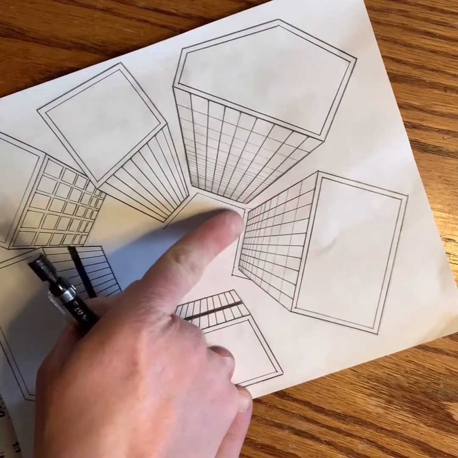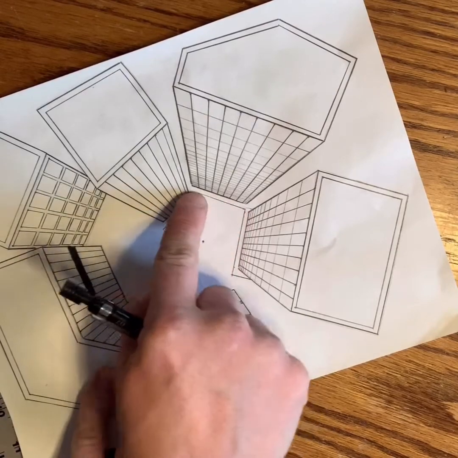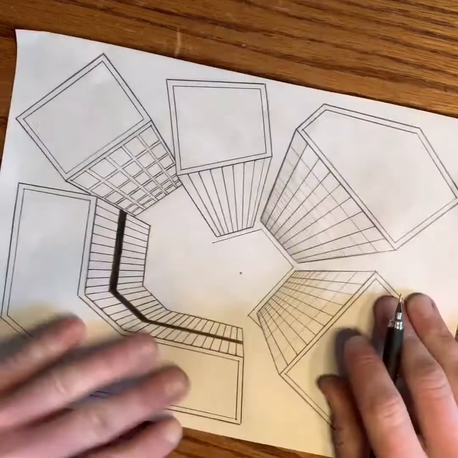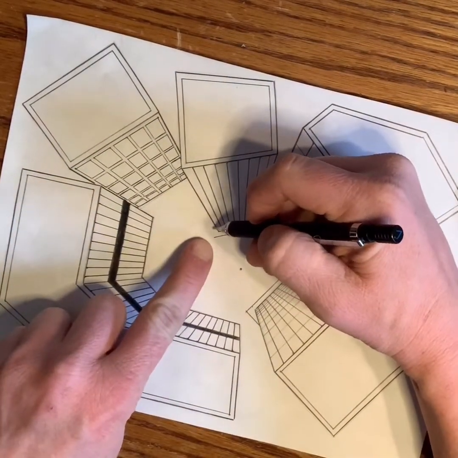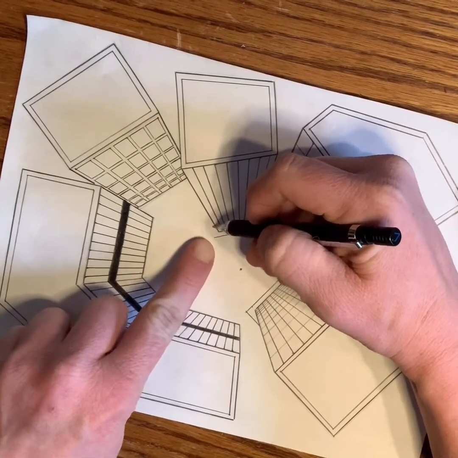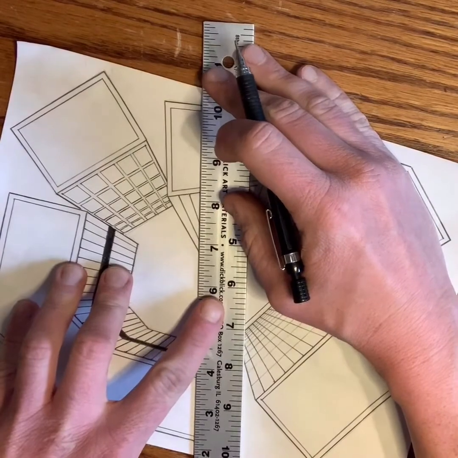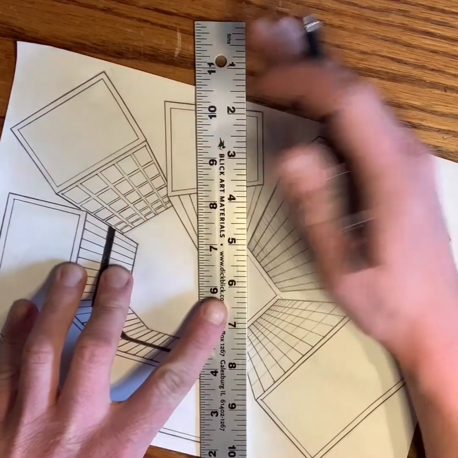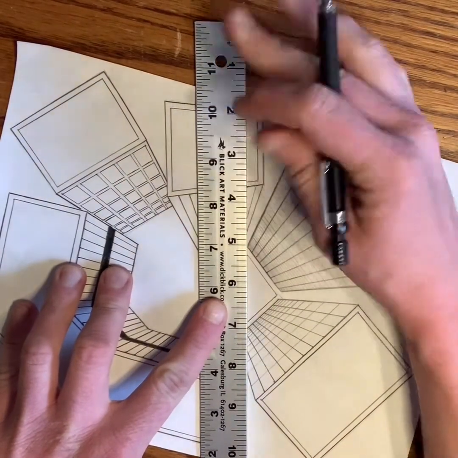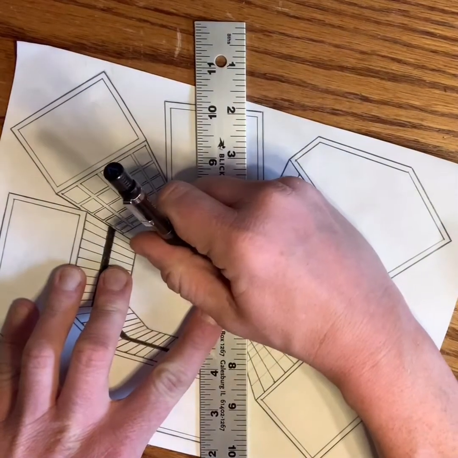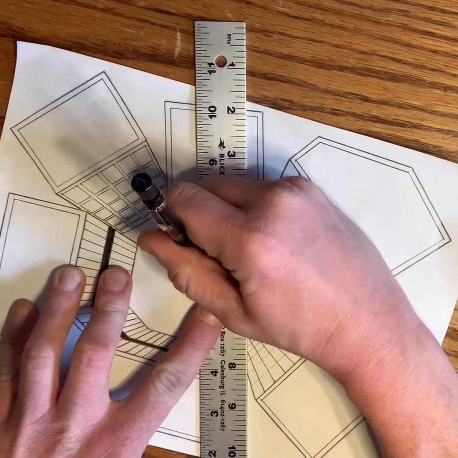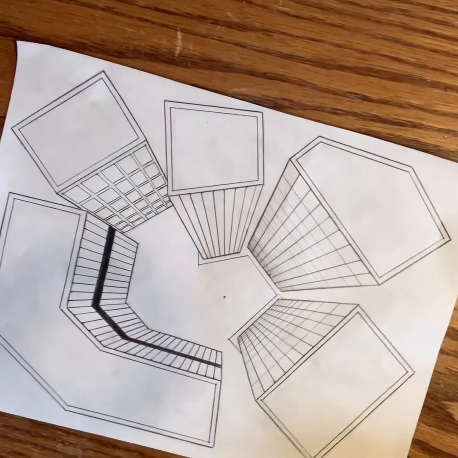So this sidewalk wraps around the front side, around the front side, around the front side. But now I have to add the rear, or that kind of turn in the sidewalk. Set my ruler. Be sure it's parallel to the rooftop line. And there I have it.